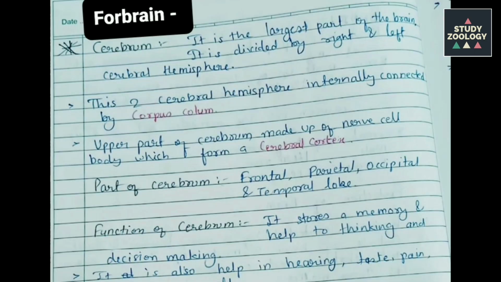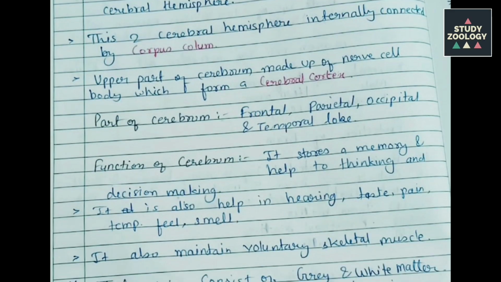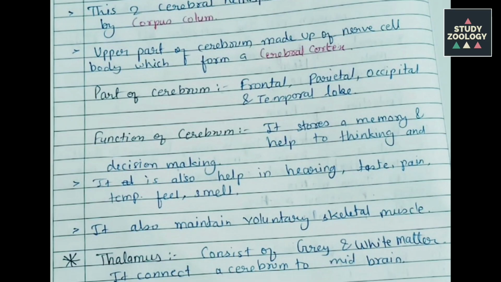First is forebrain. It contains three parts. First is cerebrum. It is the largest part of the brain. It is divided into right and left cerebral hemispheres. These two cerebral hemispheres are internally connected by corpus callosum. Upper part of cerebrum is made up of nerve cell bodies which form a cerebral cortex. Parts of cerebrum: it has frontal, parietal, occipital and temporal lobes.